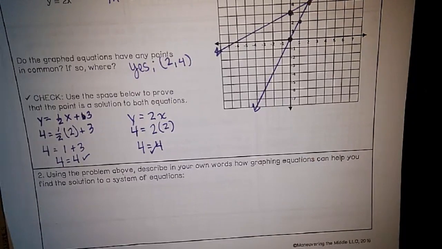Okay, but do y'all think that graphing equations makes it easier to find where their solution is? What if we had to do it algebraically? What if we had to figure out what their solution was going to be because we had to solve for the x and y?